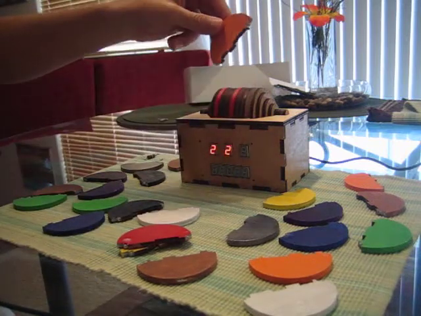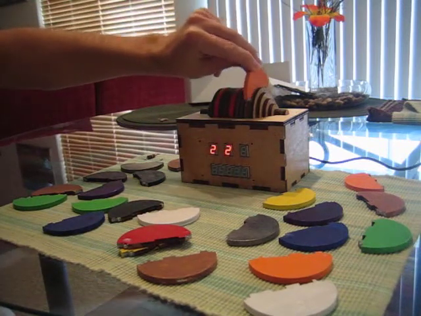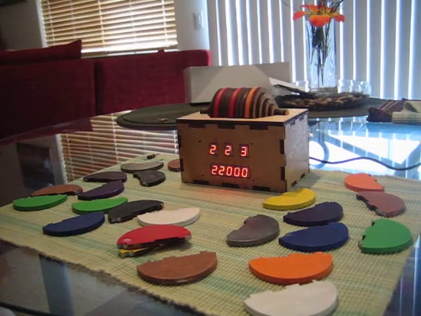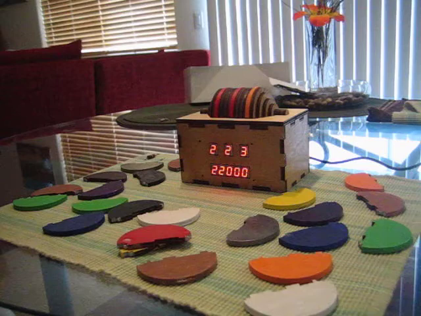Let's try, just for the heck of it, let's try red, red, orange. Okay, well, orange I guess is 3, so red, red, orange is going to be 22 kilo ohms.